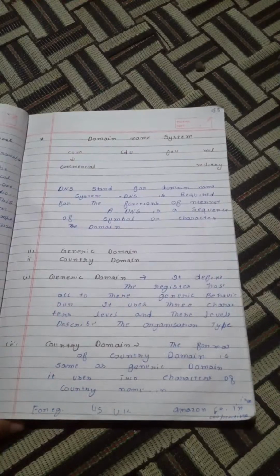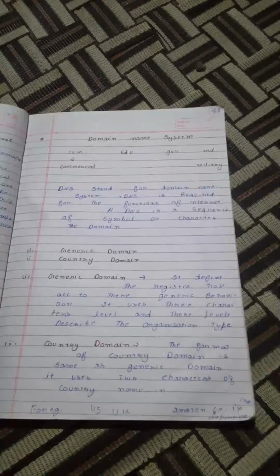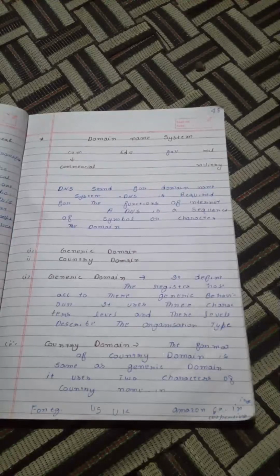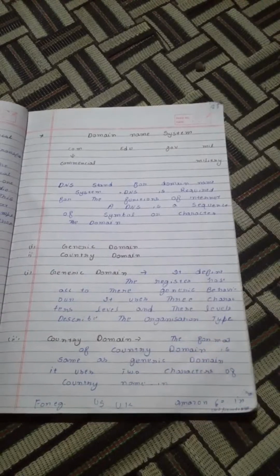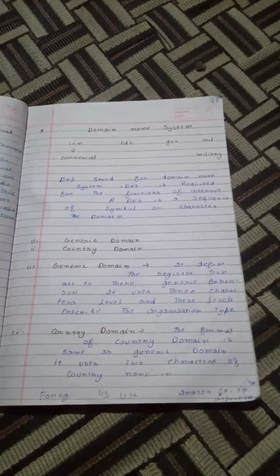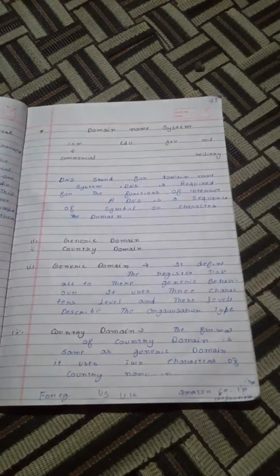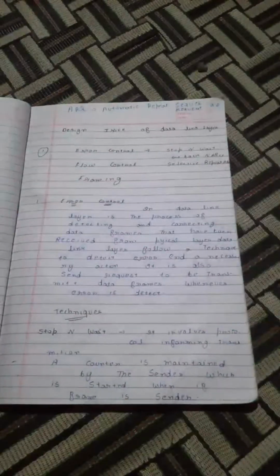There are mainly two types: generic domain and country domain. Generic domain defines the registered host account and uses three-character levels, and these levels describe the organization type. Country domain: the formatting of a country domain name is the same as the generic domain. It uses two characters and the country name, for example UK, US, etc.